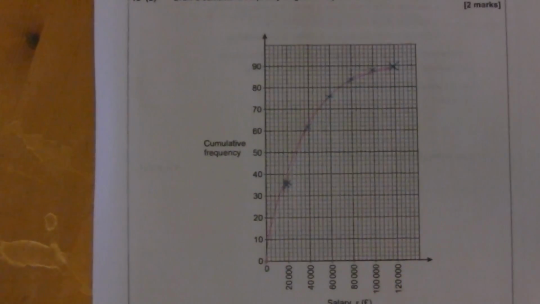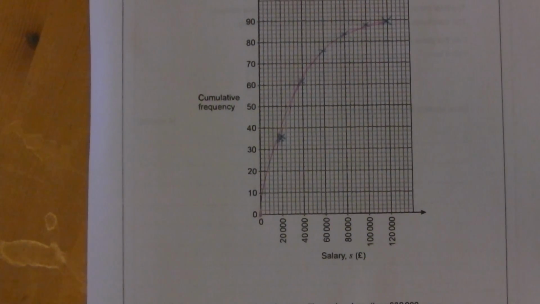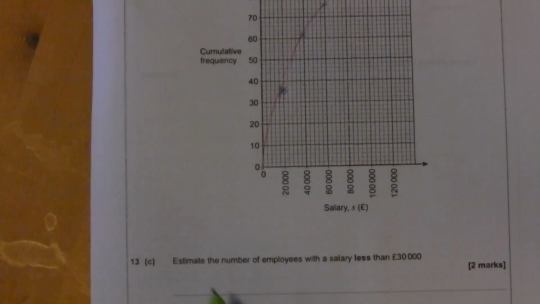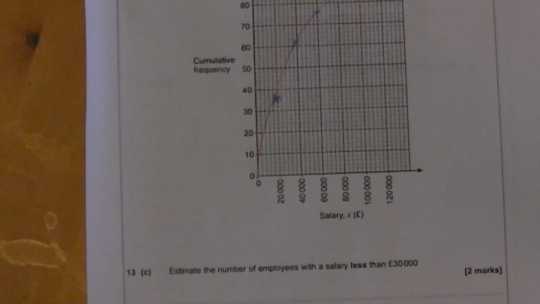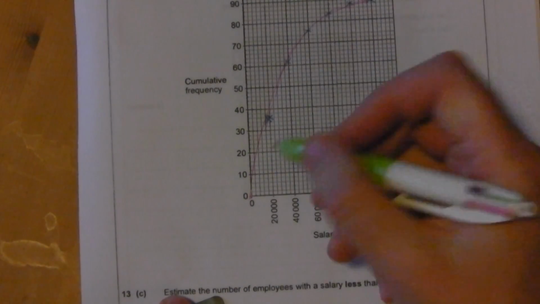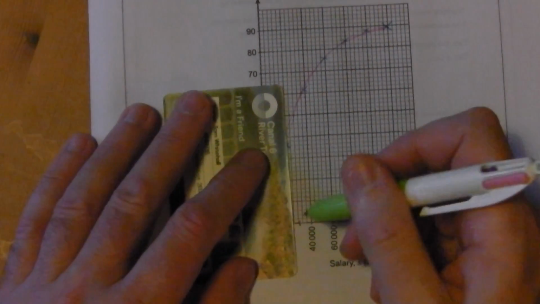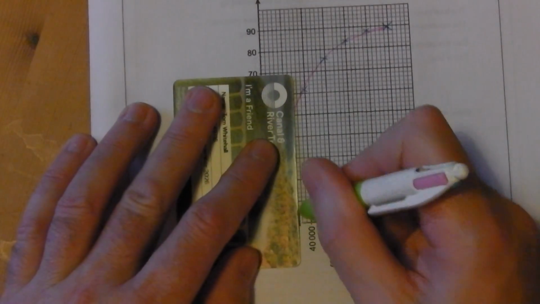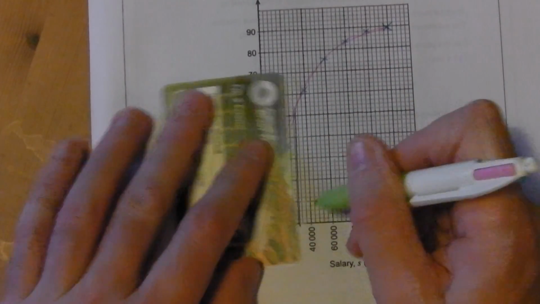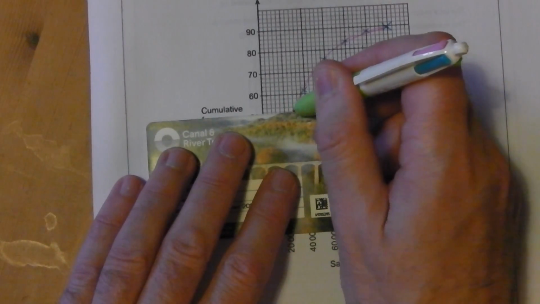Done with that. Because the next part, all it asks us to do is to estimate the number of employees with a salary less than 30,000. So all I have to do now is mark off exactly halfway, which is my 30,000, and I'll draw a line up to where my graph meets that line, and then draw a line across.